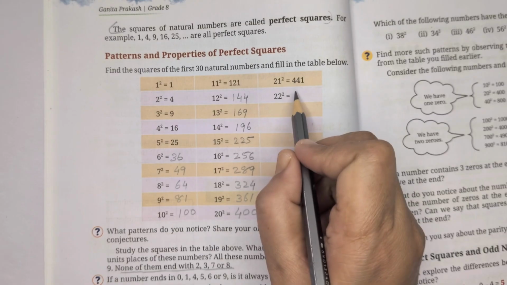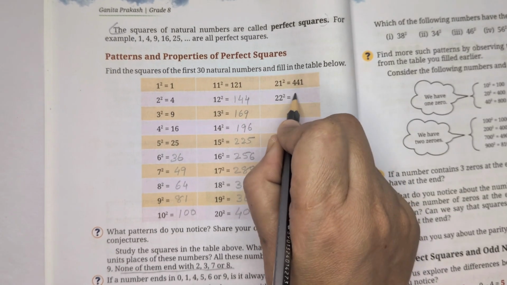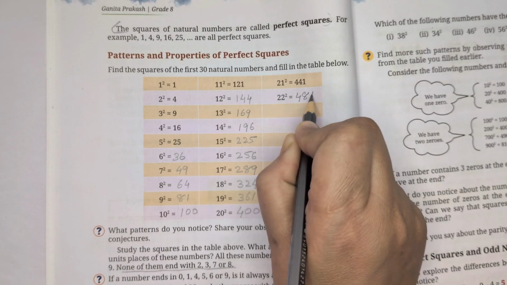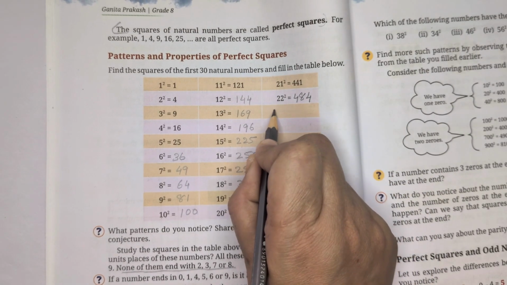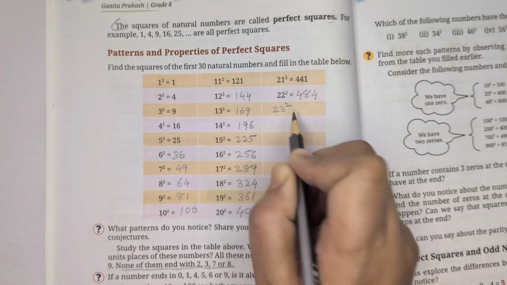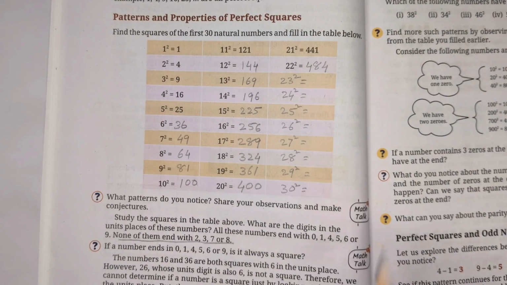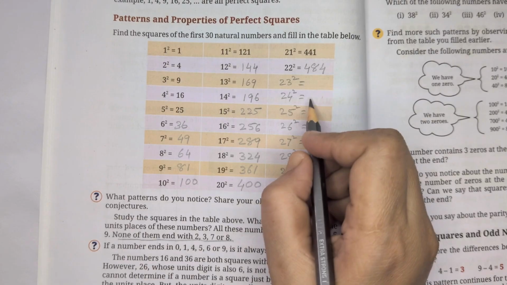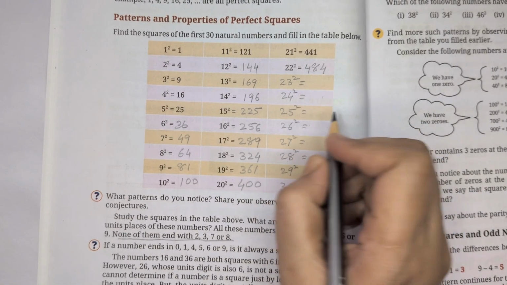Now here 21 square is given. 22 square, 484. 23 square. Next number, we can write any number there. So continuing the same way up to 30. 23 square, it will come 529.